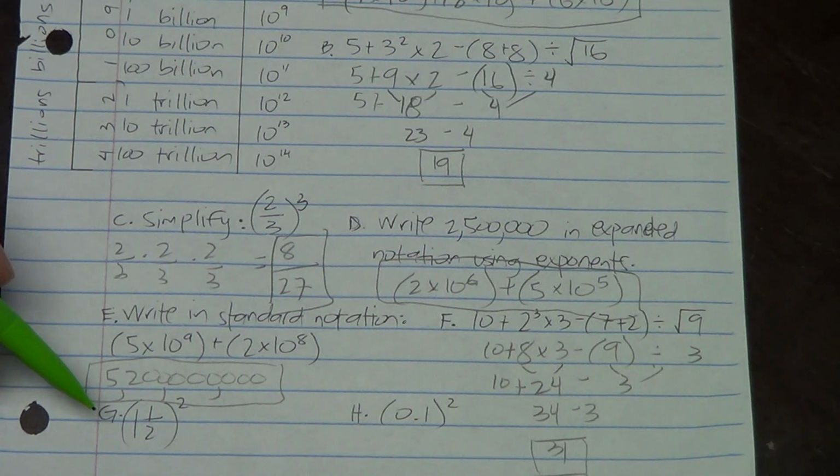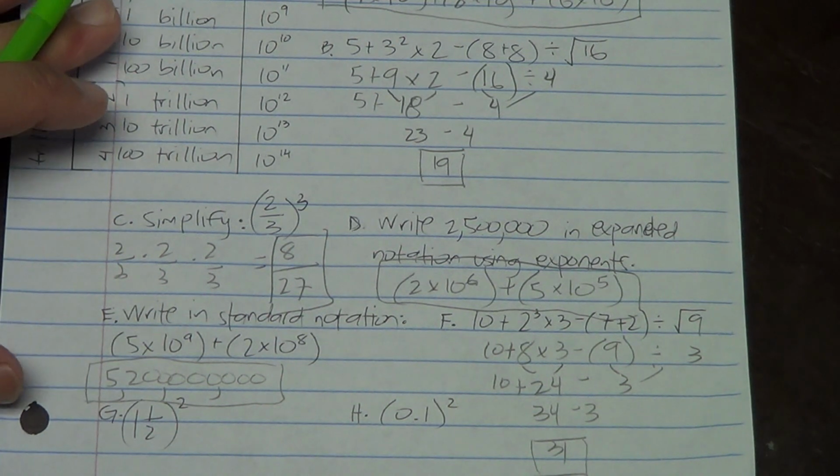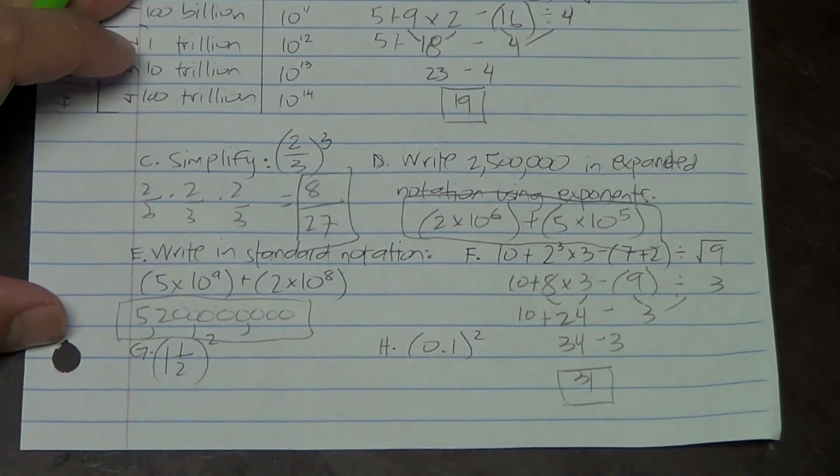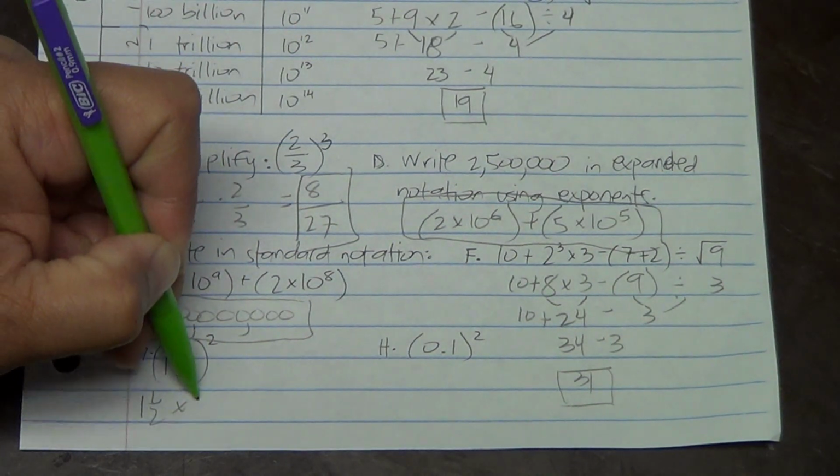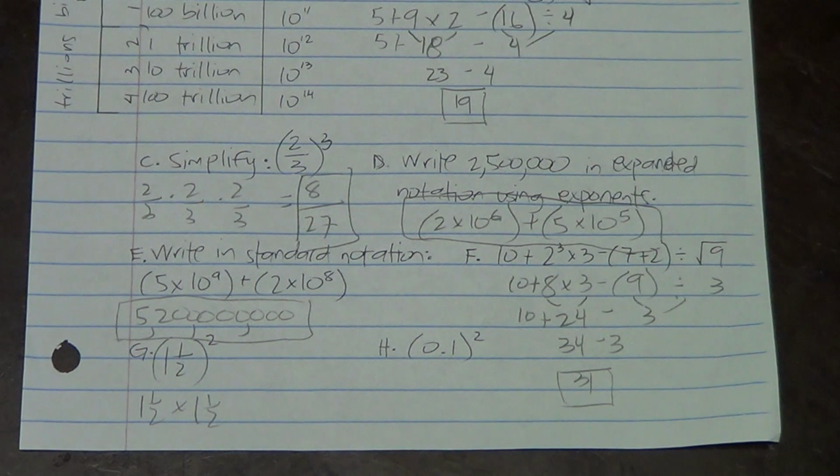Alright, this one might be a little easier. This is 1.5 times 1.5. Looks like we're running out of space down there. Let me move this up. And that simply means 1.5 times 1.5. I'm not going to take the time to work this out. I think you guys are pretty sharp enough to be able to figure that out.